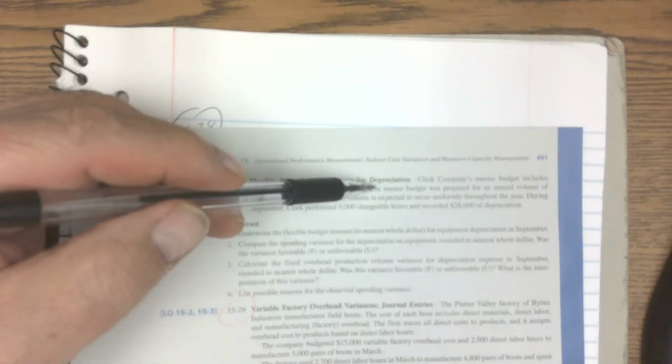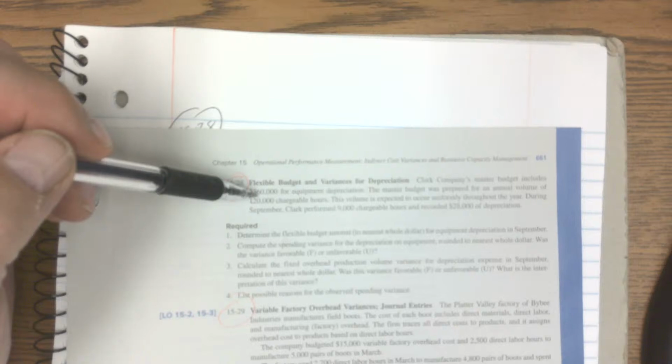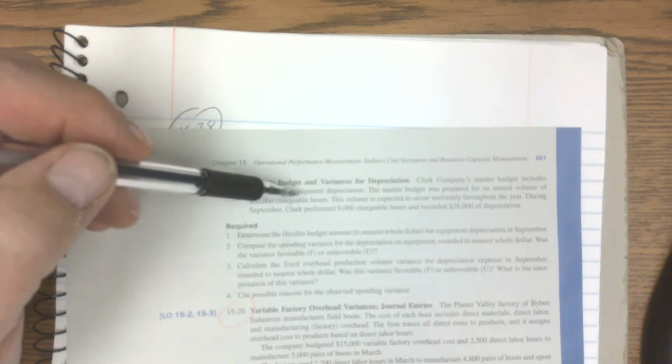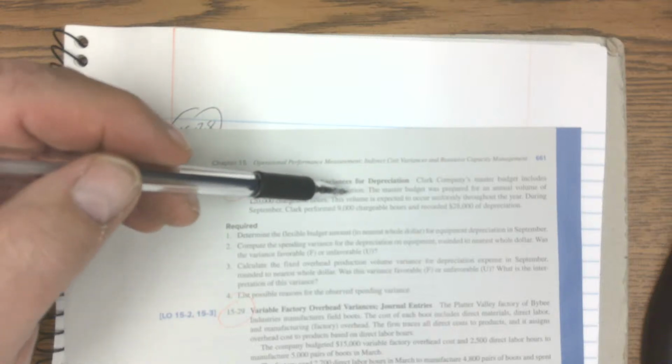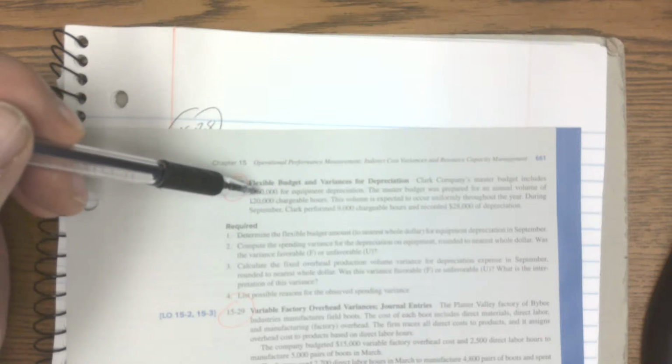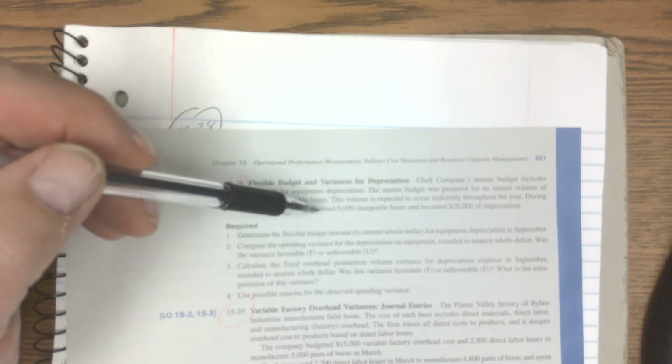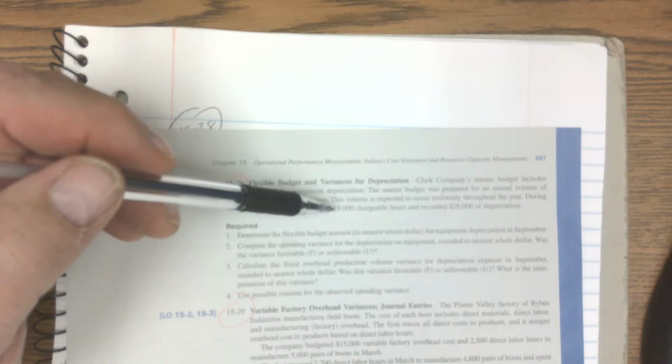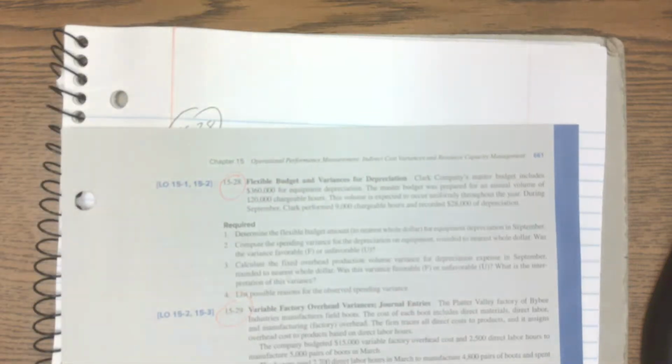The master budget was prepared with an annual volume of 120,000 chargeable hours. This volume is expected to incur uniformly throughout the year. So Clark performs 9,000 chargeable hours and recorded $28,000 of depreciation.